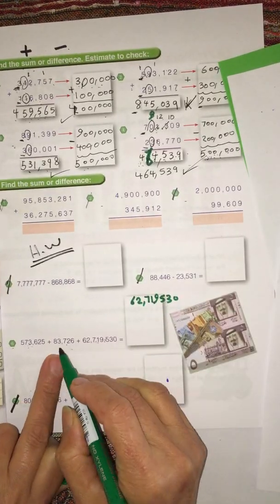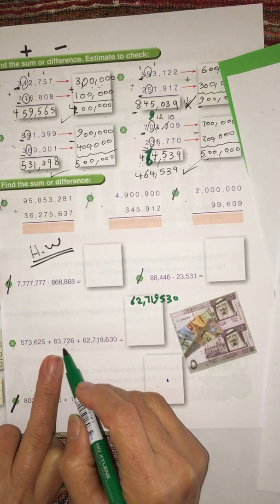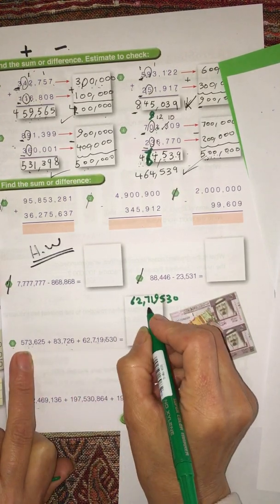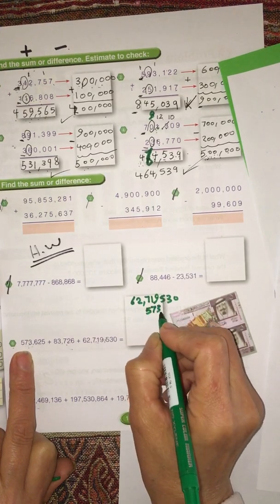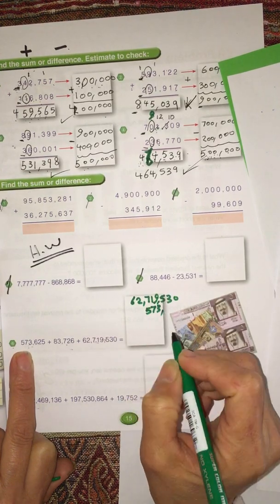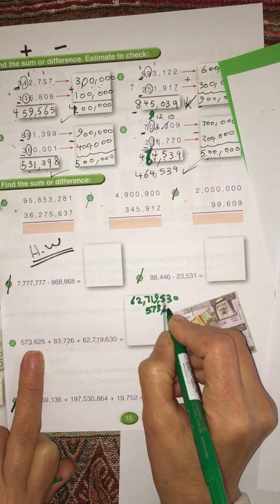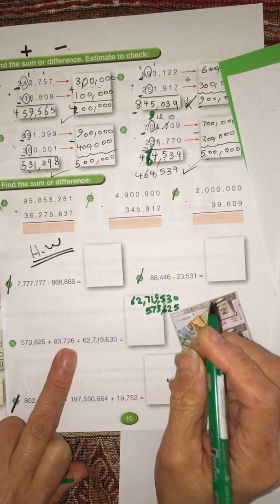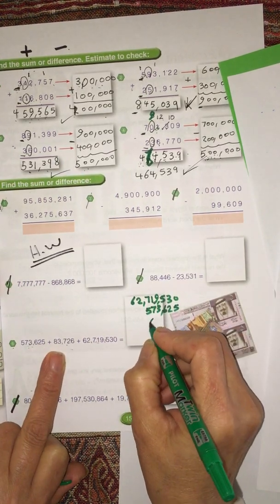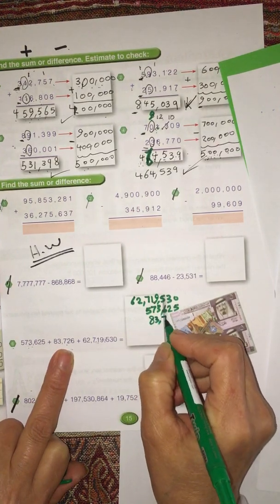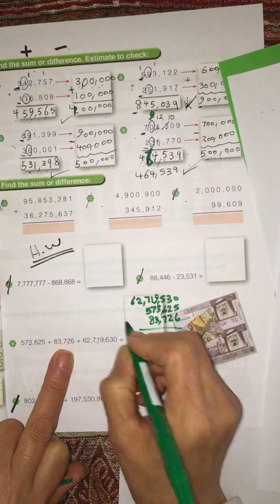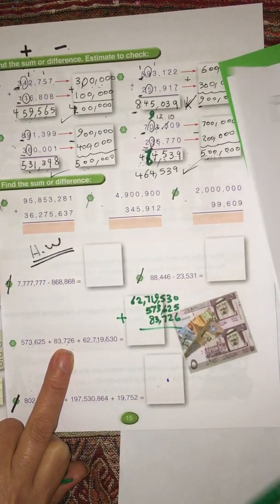You are going to add under it the number with how many digits? 6. You are going to start here. 573, comma, 625. The last one is the 5 digit, 83,726. Then you are going to add. Okay, again, I will repeat it here.